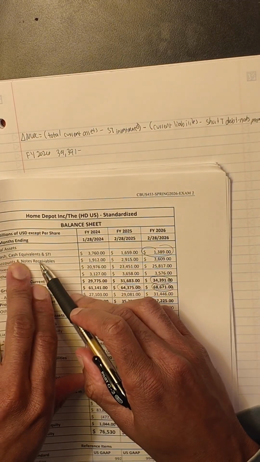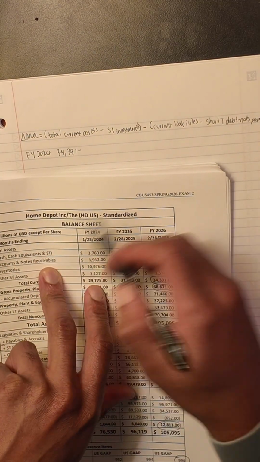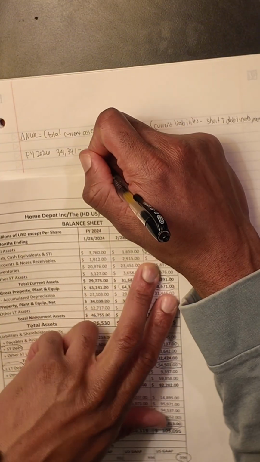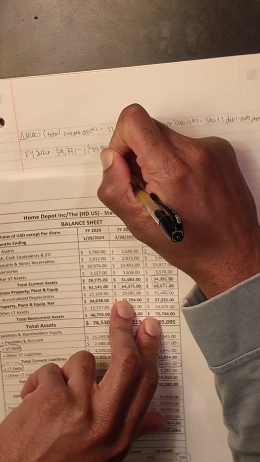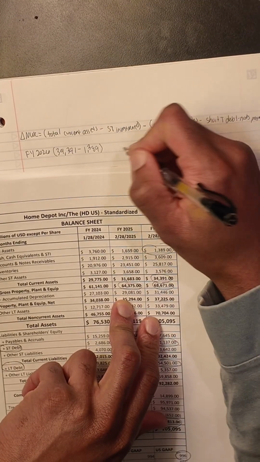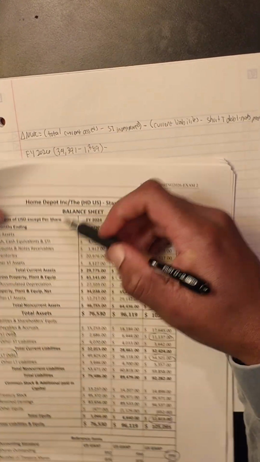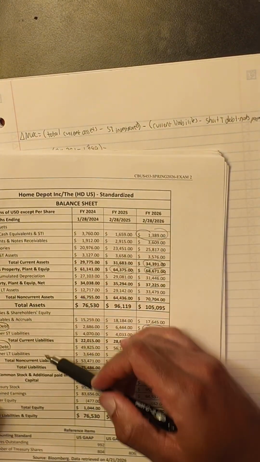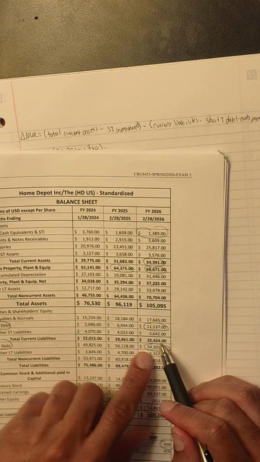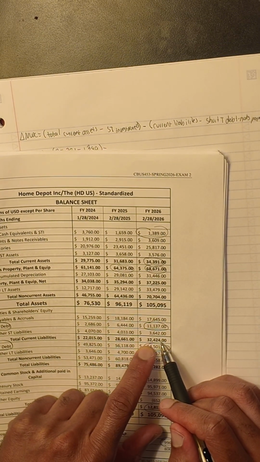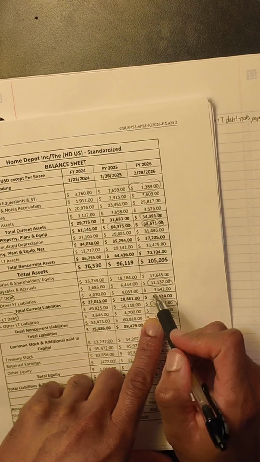That's going to be 1,389. Close that parenthesis, minus current liabilities. The total current liabilities, which is right here, circle that.